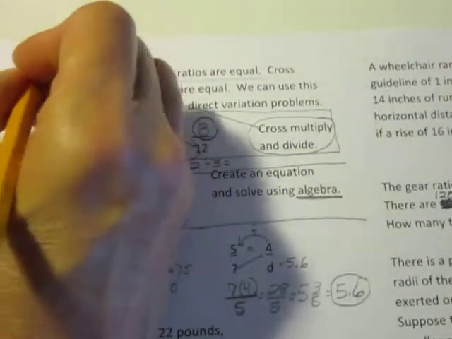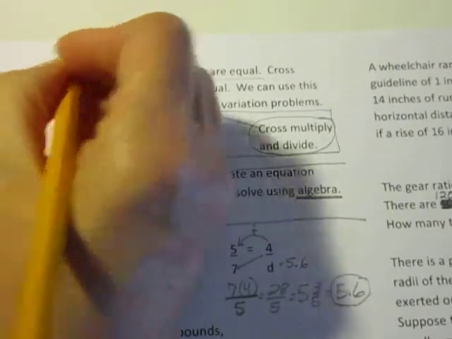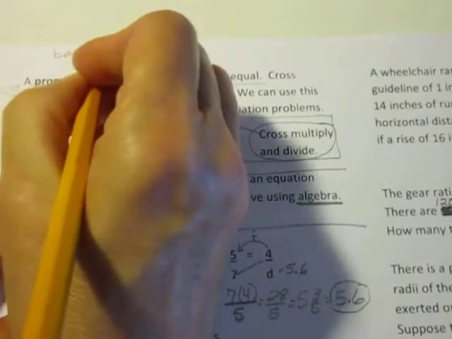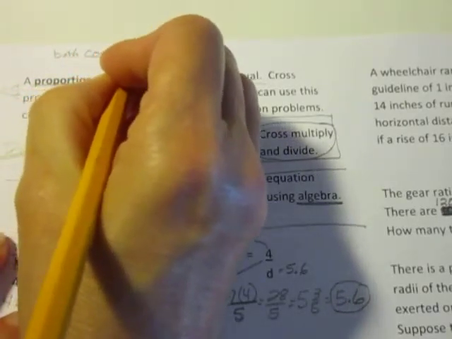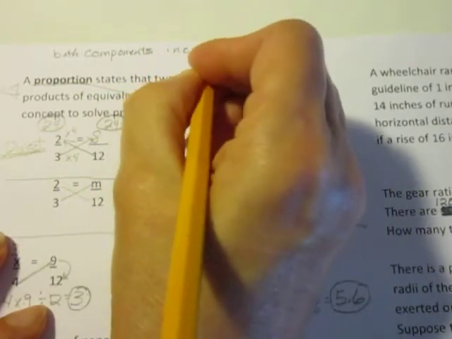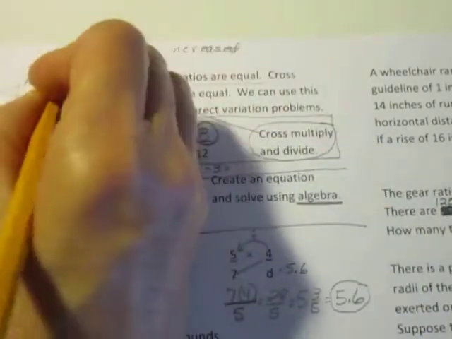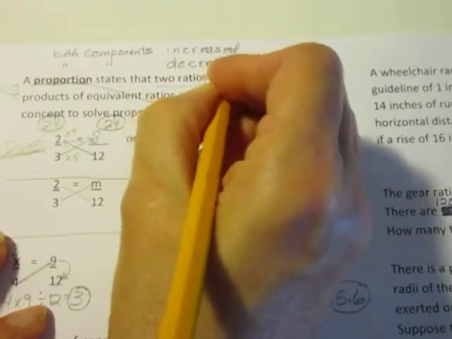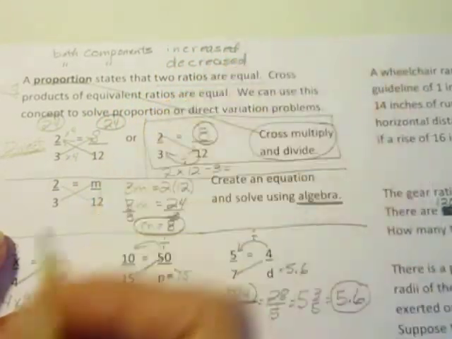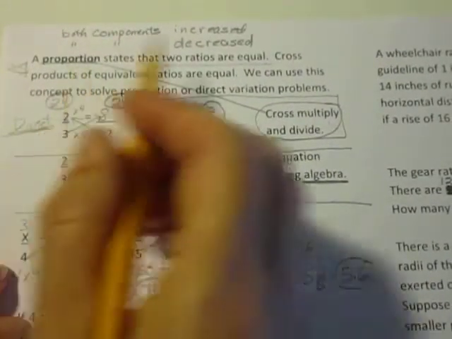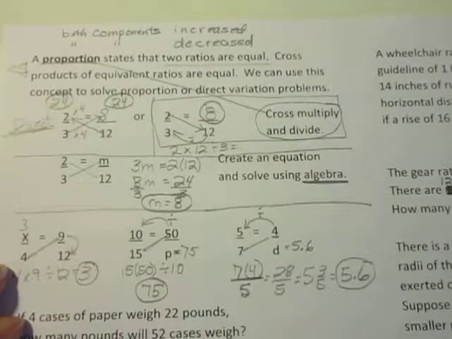Notice, either both variables or both unknowns, both components of your problem, either both increased or both components decreased. That's just something I want you to take note of, because when we go on in our lessons in this unit, we're going to find a different pattern evolves in our next lesson.